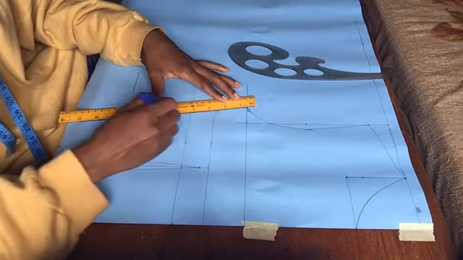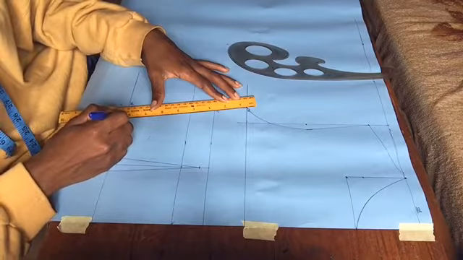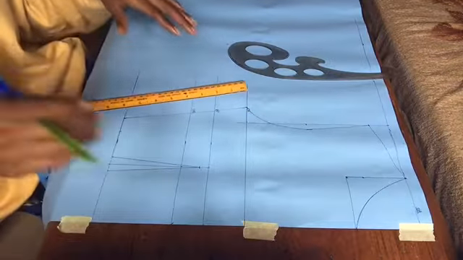And then I'm going to connect it from my chest line all the way down to the waist.